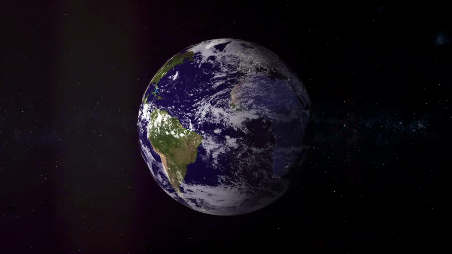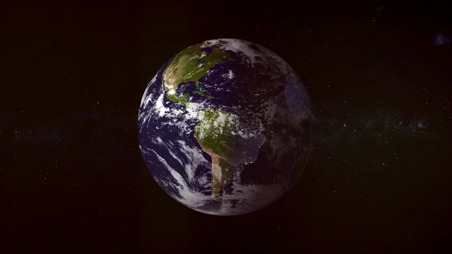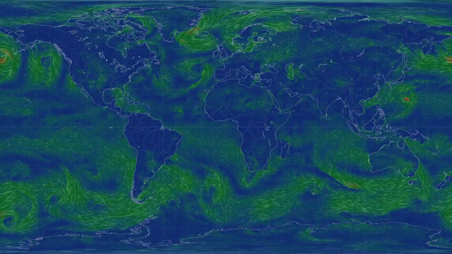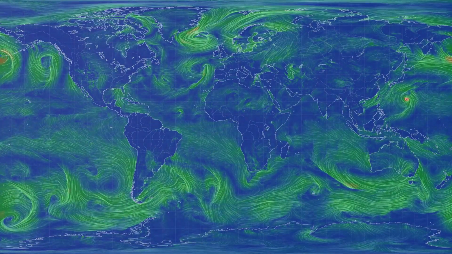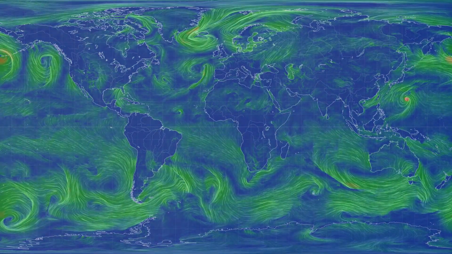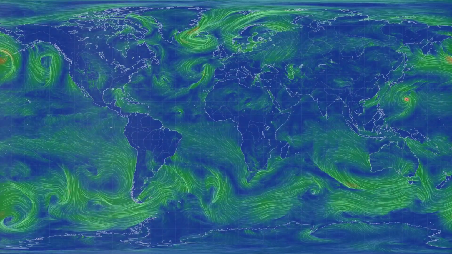One such cycle involves the changing shape of our orbit over 100,000 years. When our orbit is more elliptical, we experience greater temperature extremes, with warmer periods when closer to the Sun and colder periods when further away.